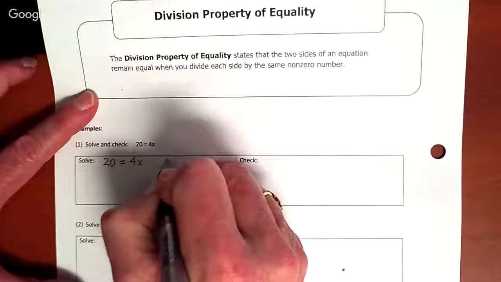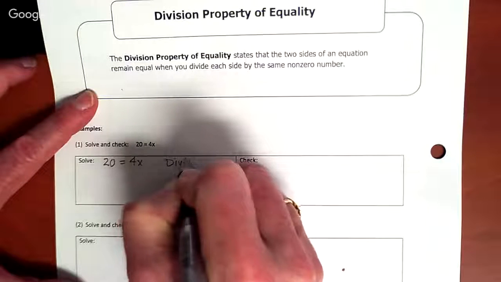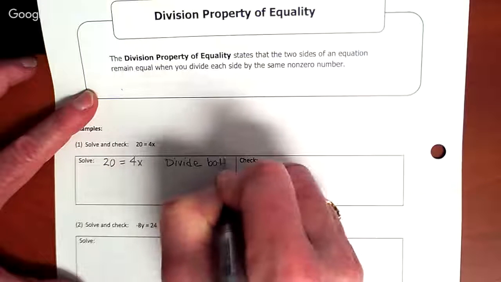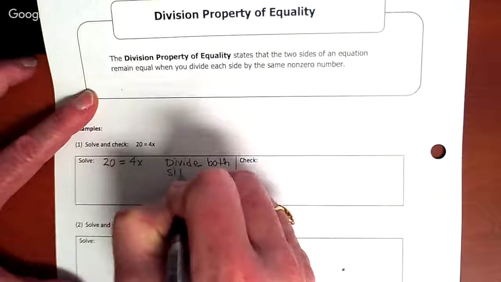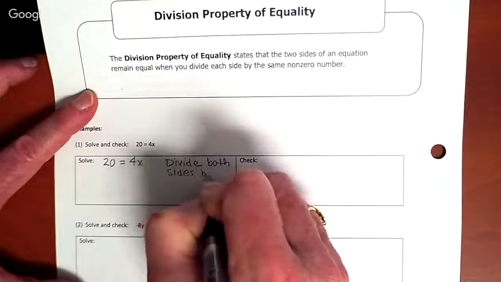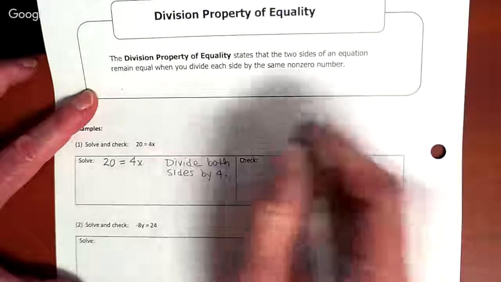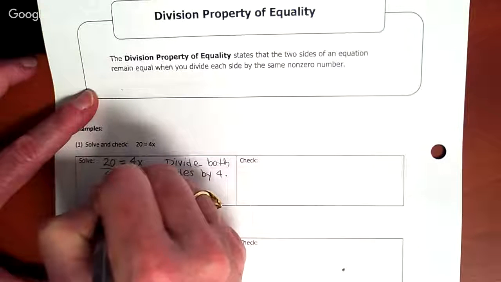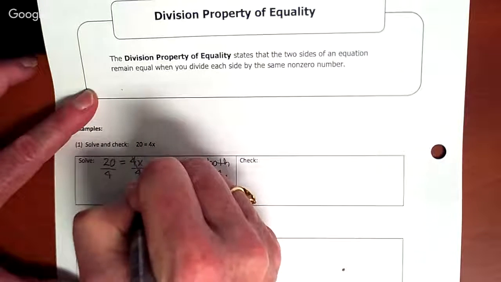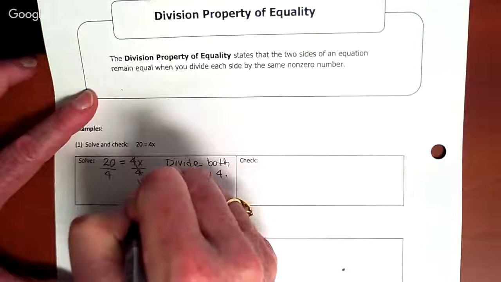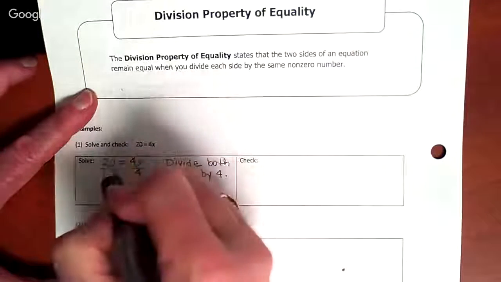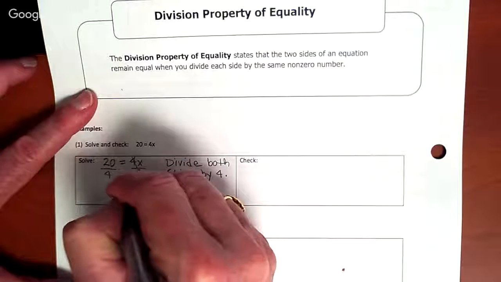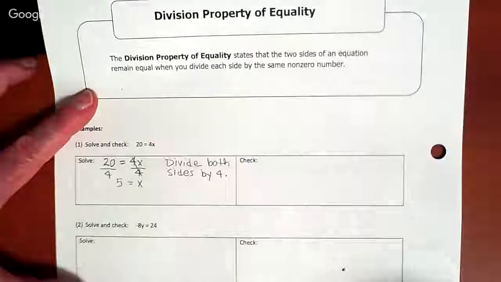So in this case, we're going to divide both sides by 4. If we divide both sides by 4, these cancel and become 1, or x equals, on the left-hand side, again, we do the math. So 20 divided by 4 is 5.